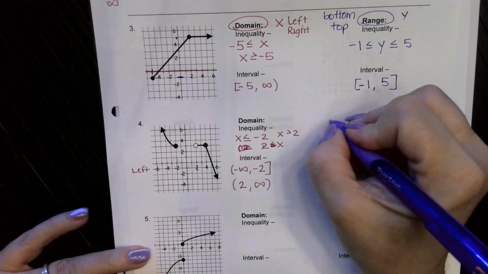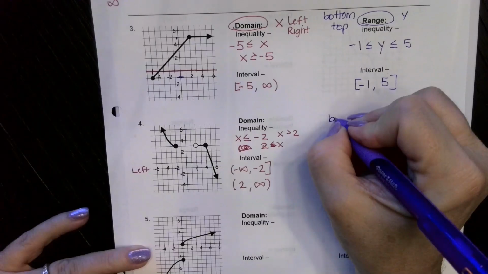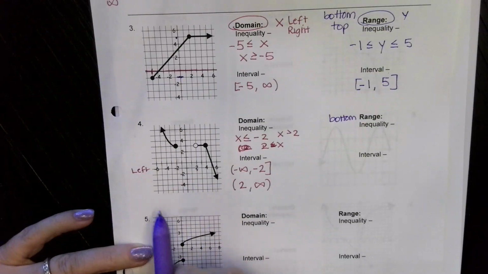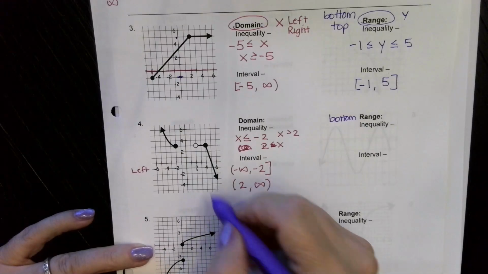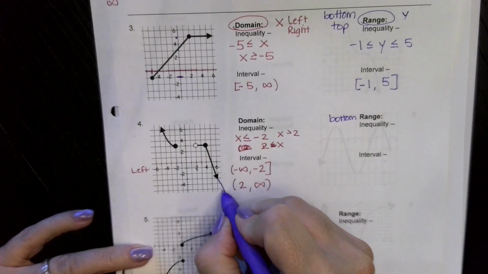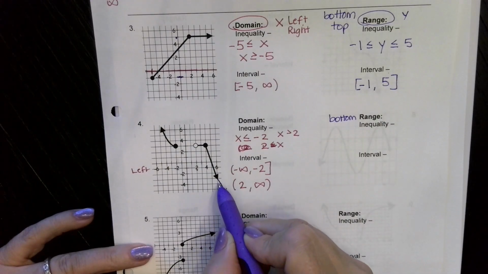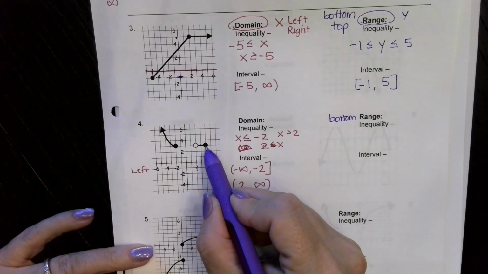So remember, range, I'm going to start at the bottom. I know that I have a part here and a part here, but what I'm doing is looking at the lowest point on my graph. My lowest point is going to be this guy, because this guy is going to just keep going. This arrow tells me that it's going to keep going. So I'm starting clear down here in -infinity, right? And I'm going to keep going and keep going and keep going until I get to this point.